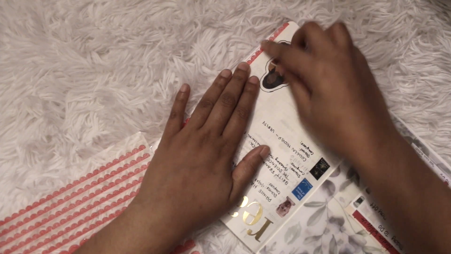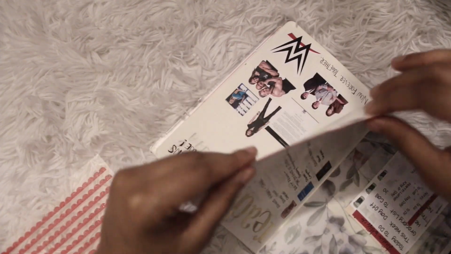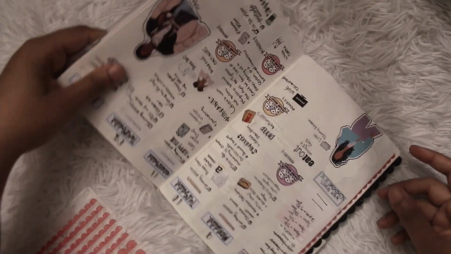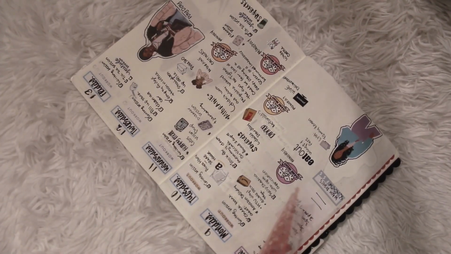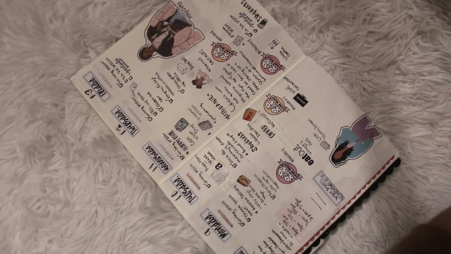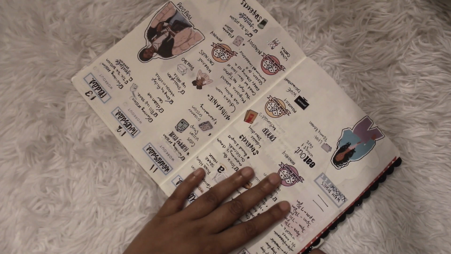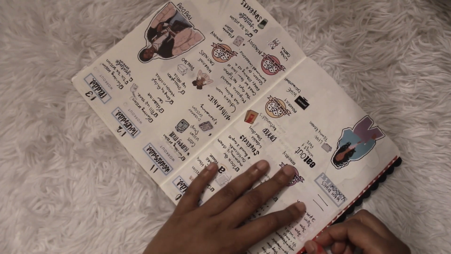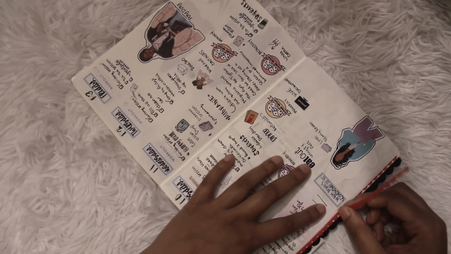All right, so you can put them on the edge of your paper, or if you want, you can go ahead and just put them in your planner to mark off chunks of time if you have like a monthly or whatever. So then I just go back in and literally just overlap it so that it's not sticky.